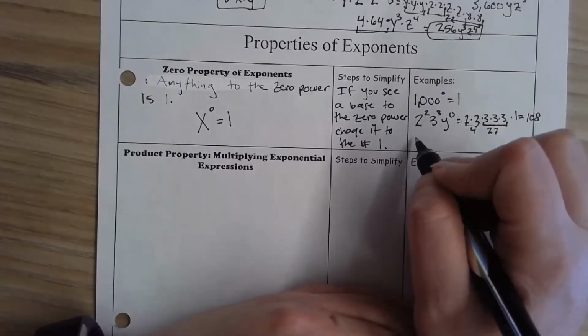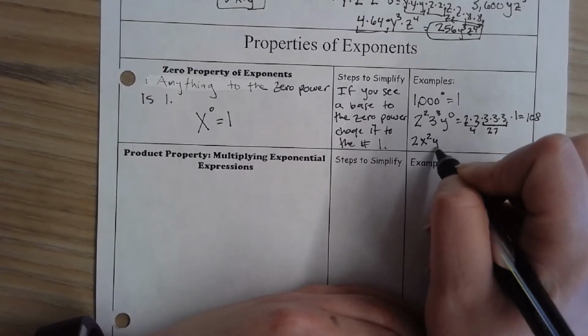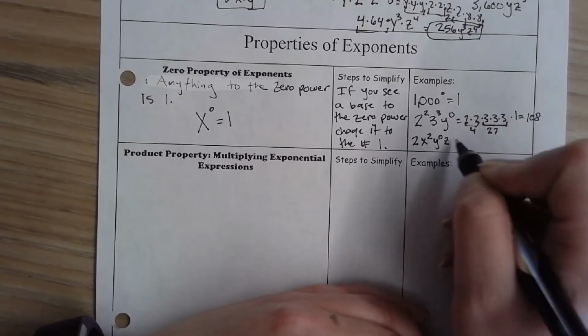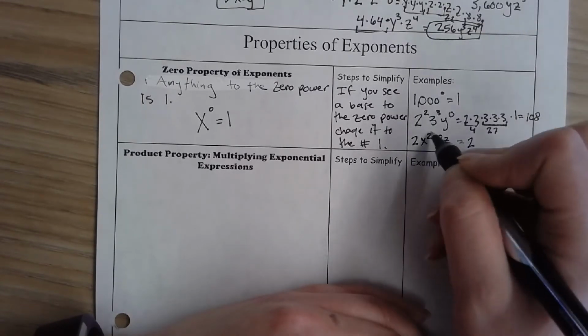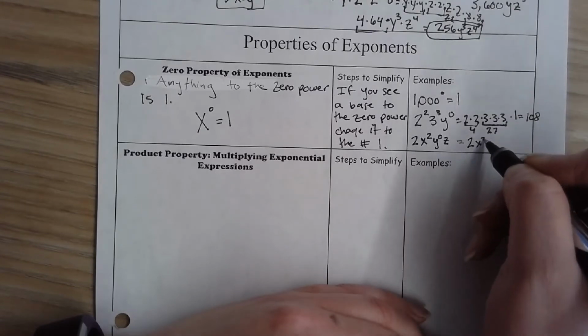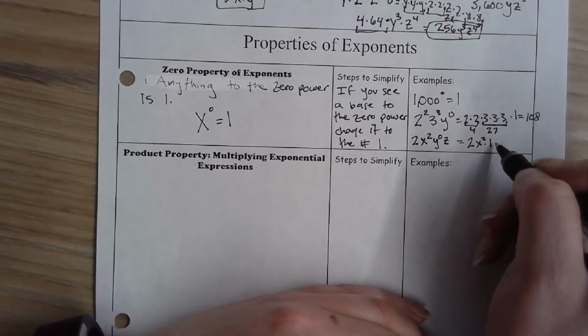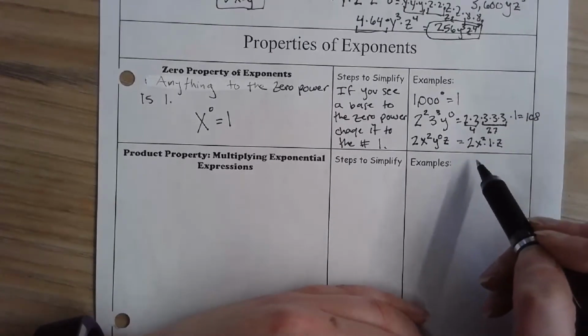If I had 2x squared y to the 0 z, that would be 2 to the first is just 2. X squared is fine. Y to the 0 is 1. So 2x squared technically times 1 times z. With that times 1 in there, does that change anything?